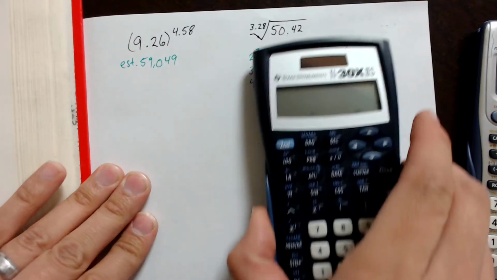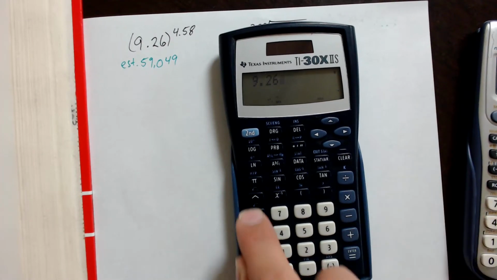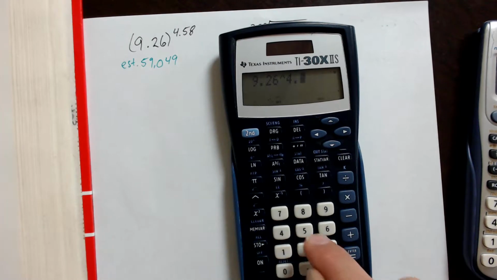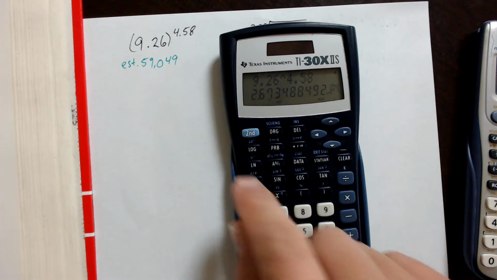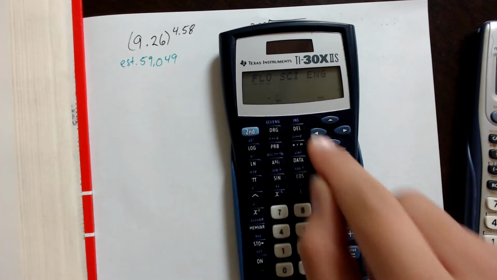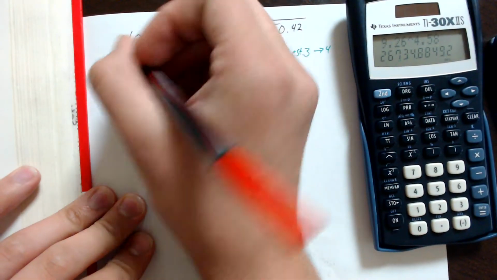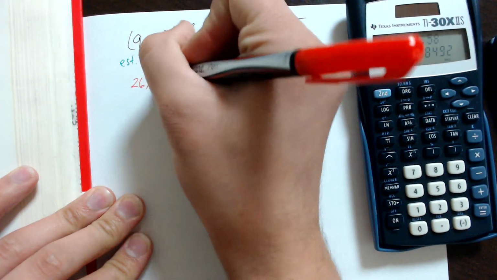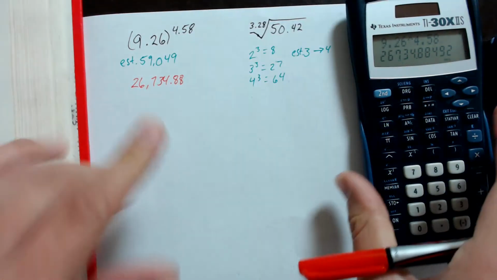Now for Texas Instruments, all we have to do is take the number 9.26, hit that exponent button, type in 4.58, enter, and oh, I'm still in scientific notation mode, aren't I? And I get 26,734.88. Let me see here. Yep, that's correct. So for this one, I get 26,734.88. Now that's a little bit off my estimate.